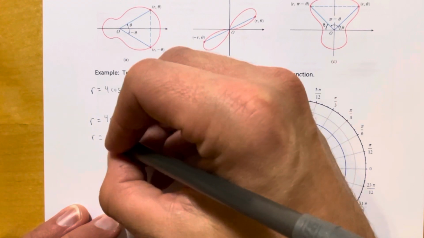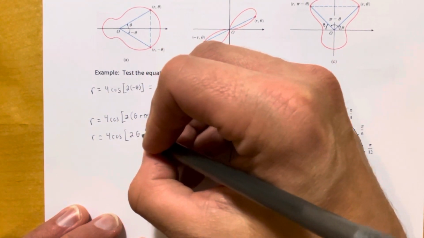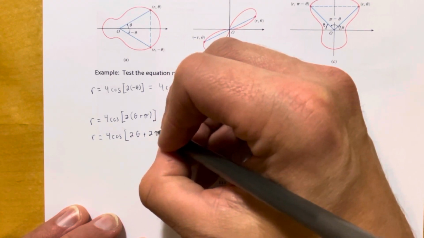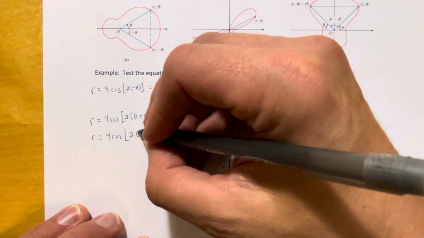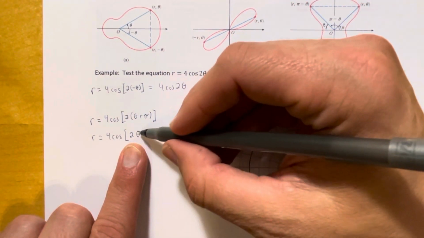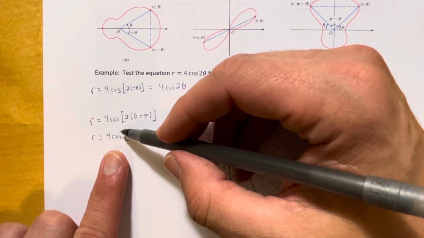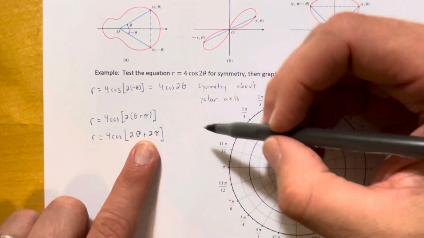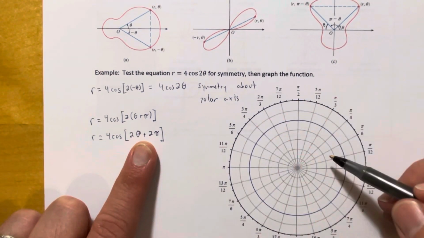as 4 cosine of 2 theta plus 2 pi, right? However, we know that if we're taking the cosine of an angle, and then if we add 2 pi to that angle, what that does is it just rotates that angle a full circle and brings me right back to the starting point.